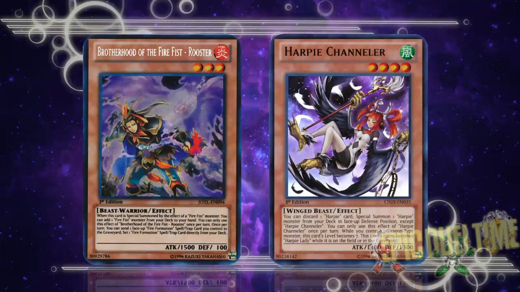Just to cover this base, even though Harpy Channeler renames herself Harpy Lady, she still counts as Harpy Channeler as the text, and that's a condition. She does not acknowledge herself as Harpy Lady, conditionally.